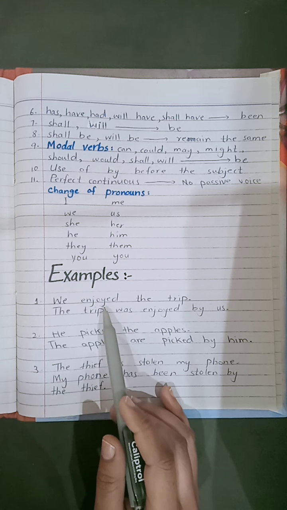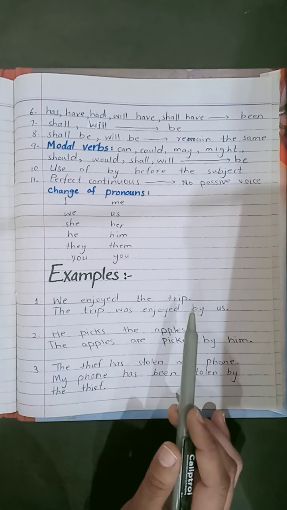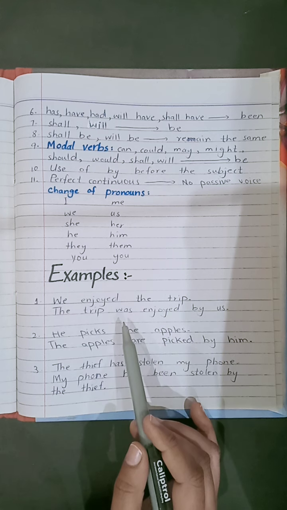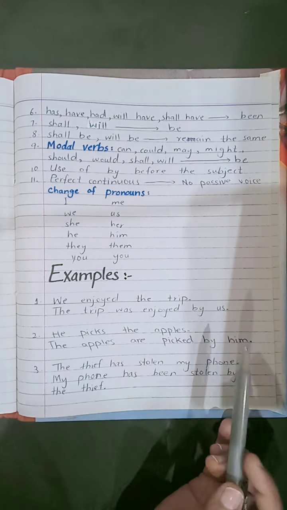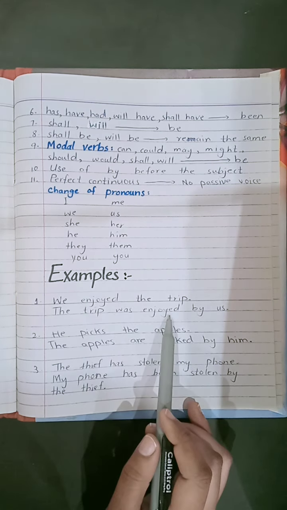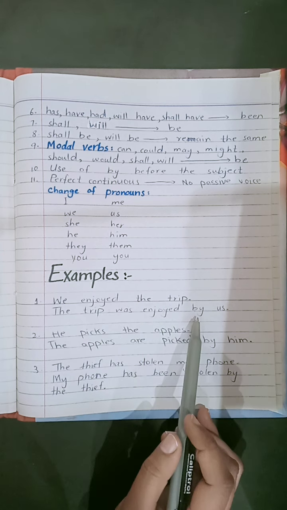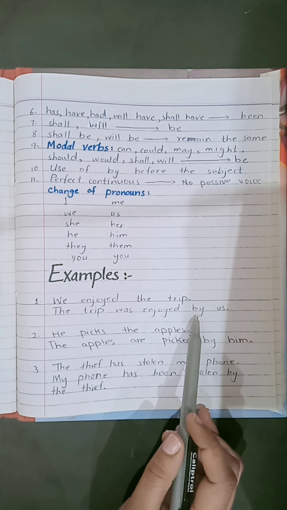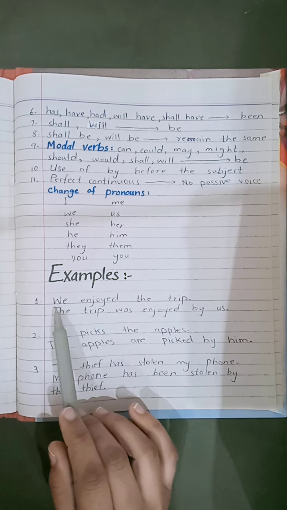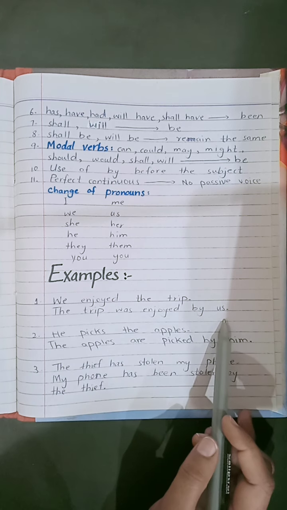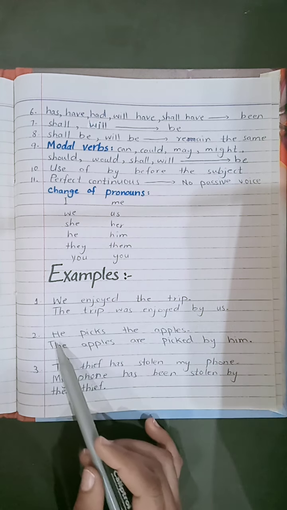As you know, it was a simple past tense. It doesn't have any helping verb. That's why we use was here. Enjoyed will remain the same as its third form is also the same. By, we use by according to the rules, and we would be converted into us.